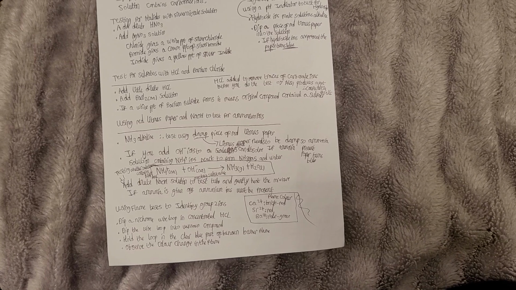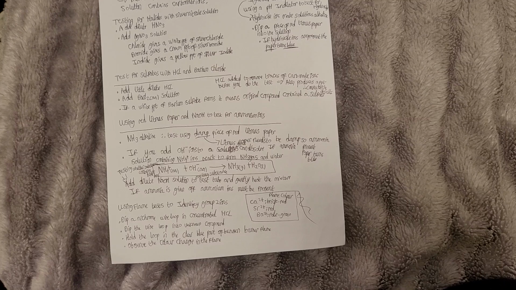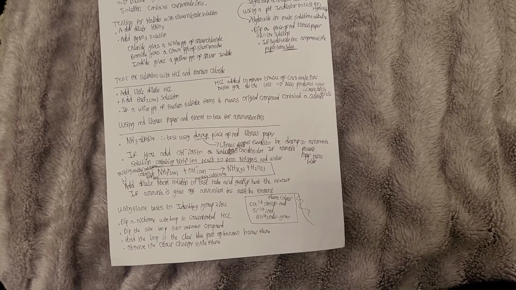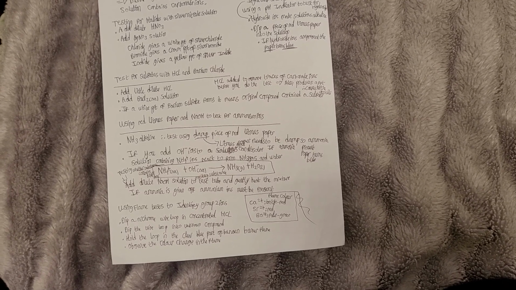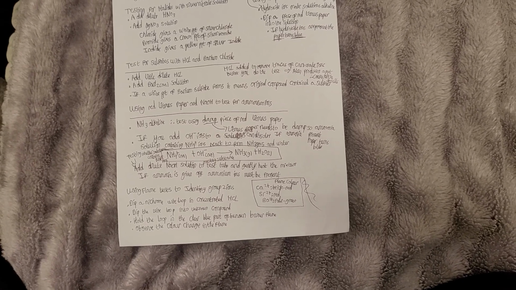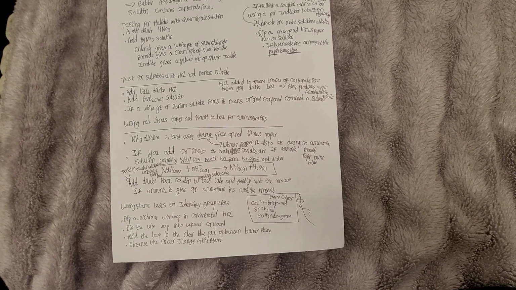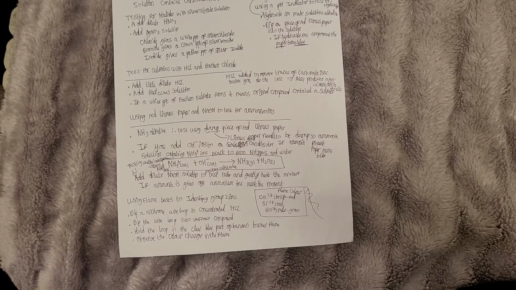Dip a nichrome loop in concentrated hydrochloric acid. Dip the loop into a known compound. Hold the loop in the clear blue part of the flame. Observe the color change in the flame. Ca2+ ion gives a brick red flame color. Sr2+ ion gives a red flame color. Ba2+ ion gives a pale green flame color.